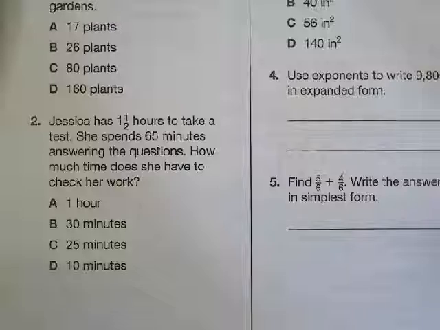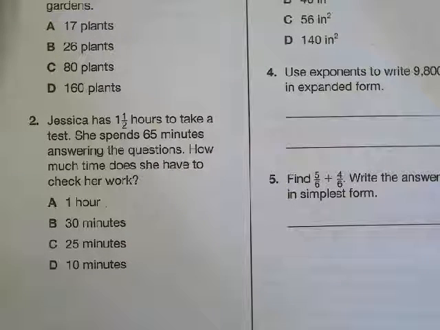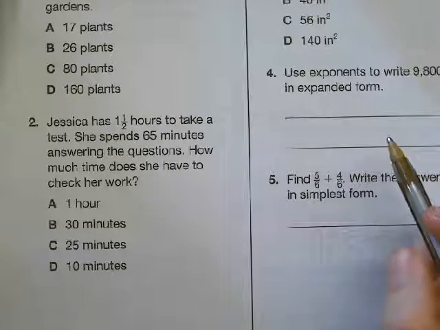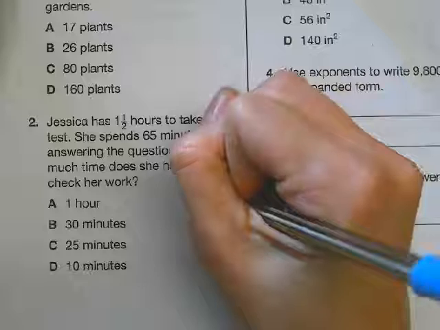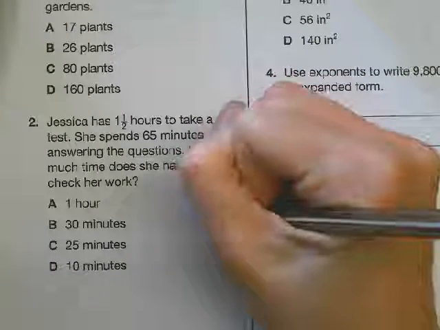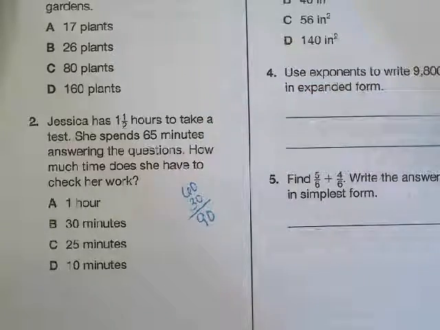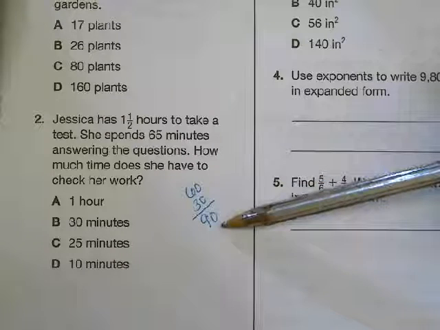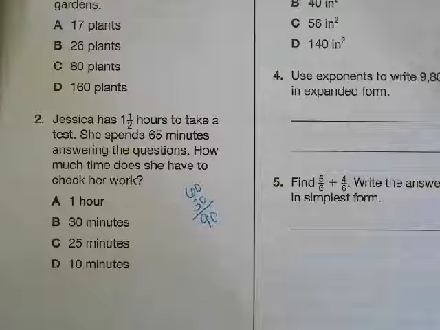For question number 2, Jessica has 1.5 hours to take a test. She spends 65 minutes answering the questions. How much time does she have to check her work? Which means how much time does she have left over? So how many minutes is an hour and a half? 1 hour is 60 minutes. And then a half of an hour is 30 minutes. So that's a total of 90 minutes. Now, if she spends 65 minutes answering questions, how much time does she have left out of the 90 minutes to check her work?